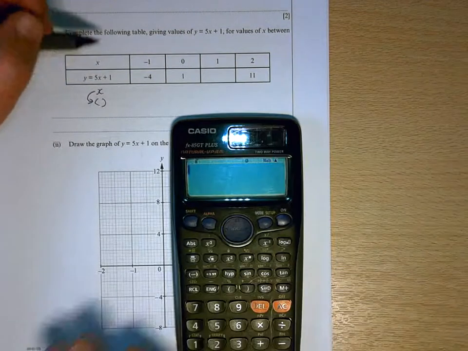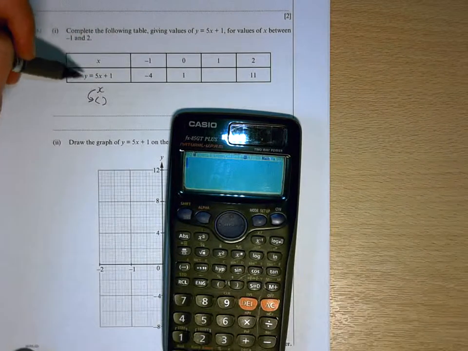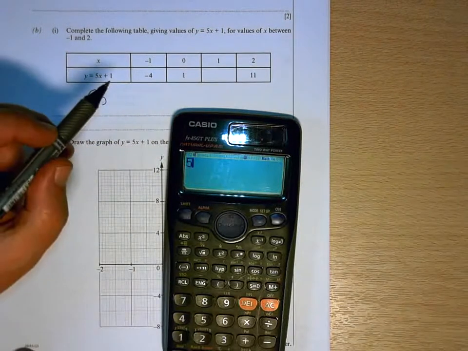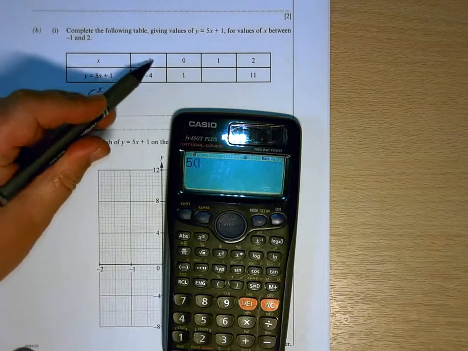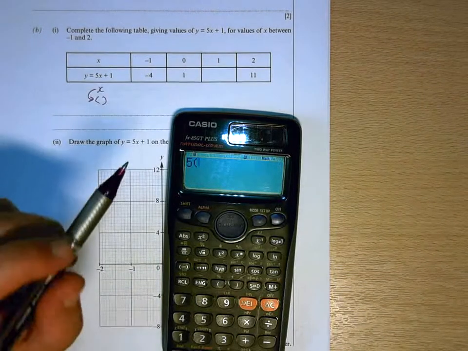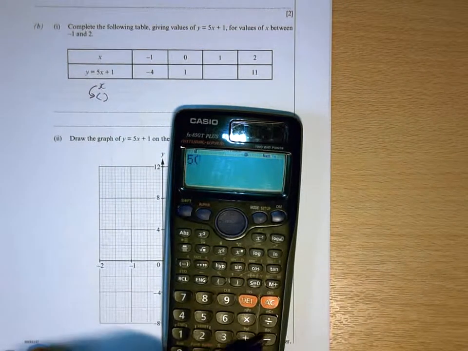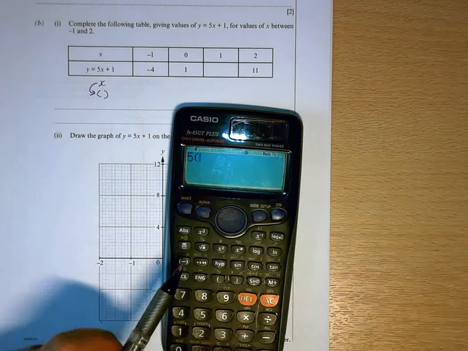So if we're talking about minus 1, what we're going to type on our calculator is 5, and then instead of x, open bracket, and instead of the x we're going to put the value minus 1 there. Now that isn't take away 1, so it isn't the subtract button on your calculator, it's the negative button which is there.